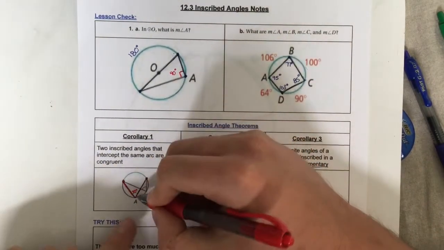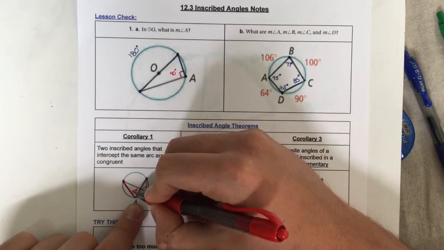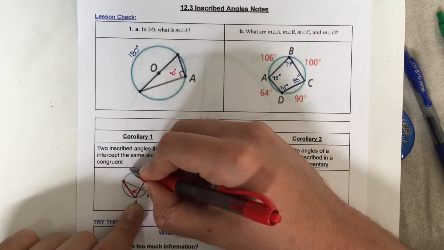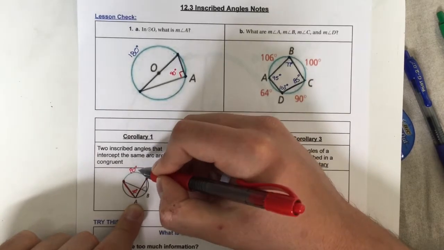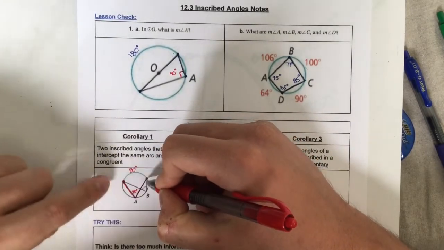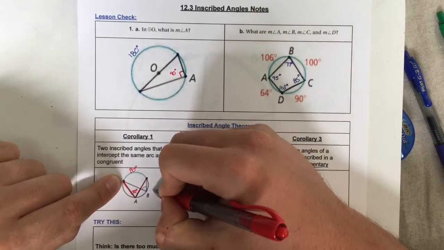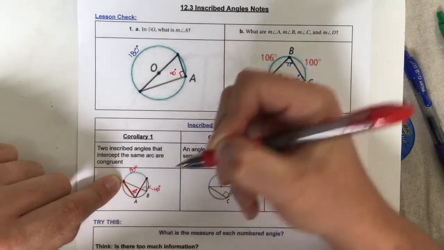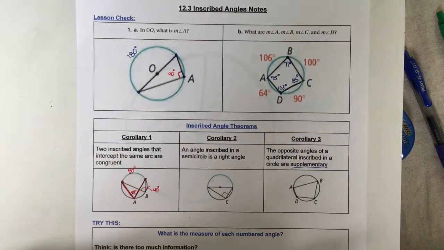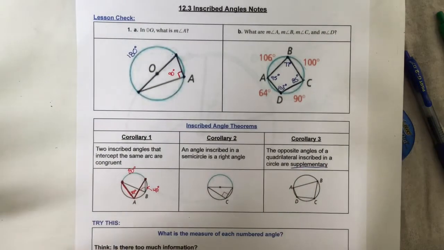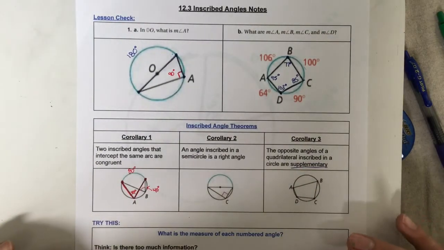So I could take the steps and say, okay, if this is the inscribed angle, then our arc measure is 80 degrees. But then if I'm trying to solve for B, I'm going to take that same arc measure, divide it by 2, to say that this is 40 degrees. It's going to be the same angle measure. And that helps us when we get to diagrams that are a little more challenging.